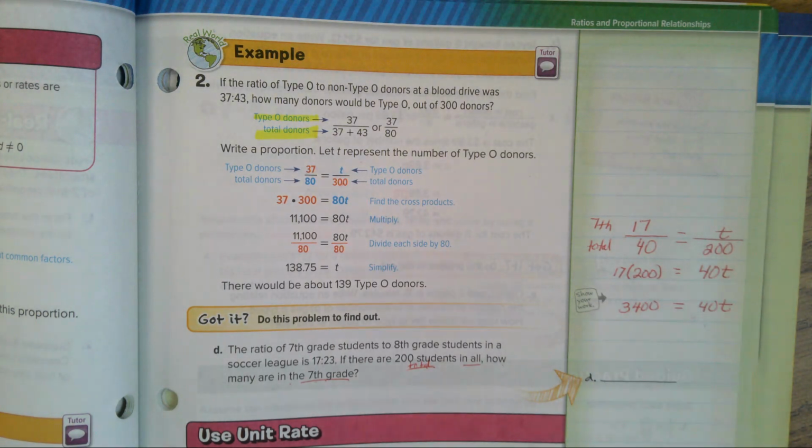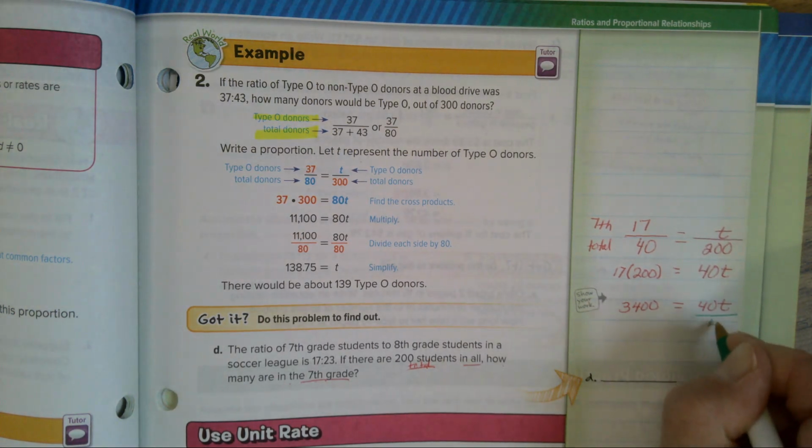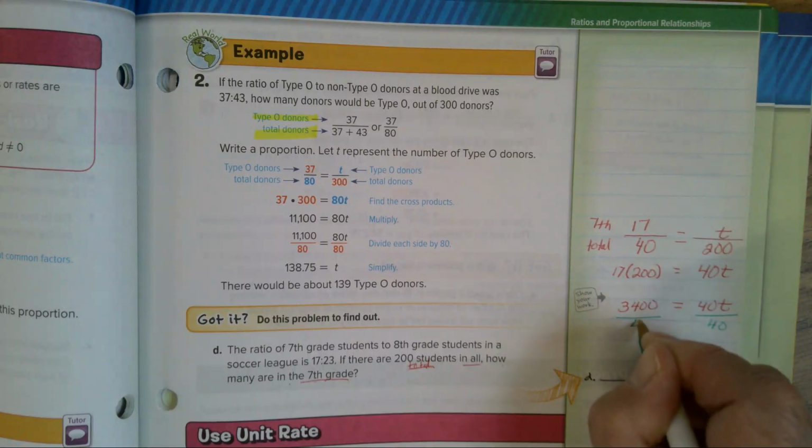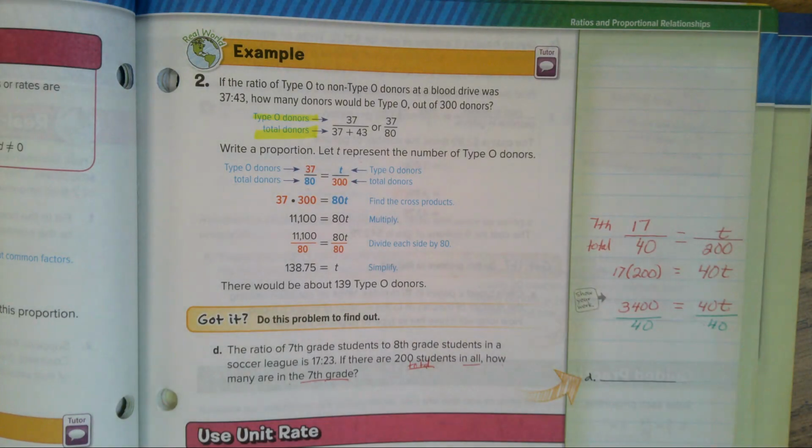Now, the next thing, we're going to divide both sides by 40. Divide by 40, divide by 40. And you get 85.